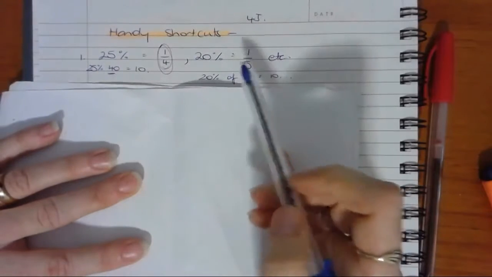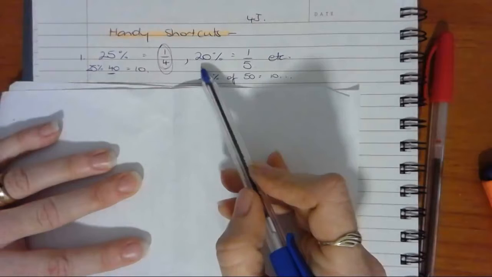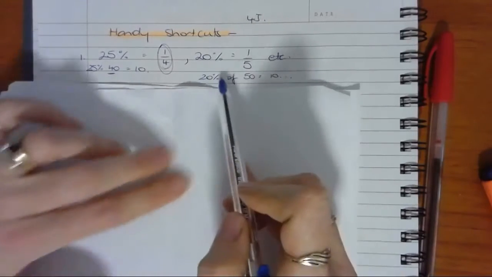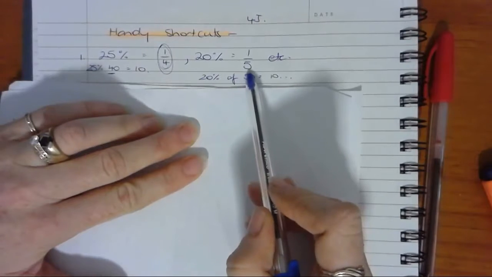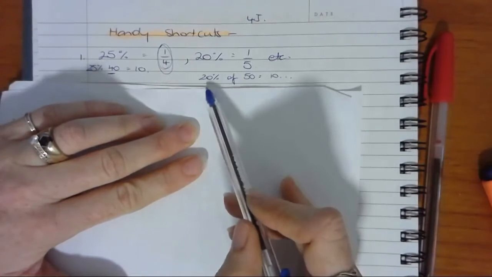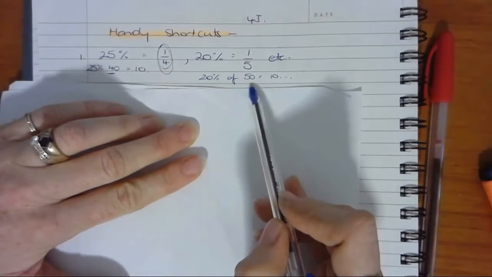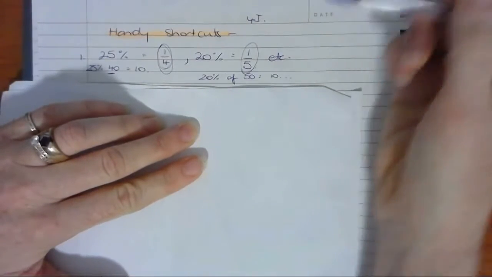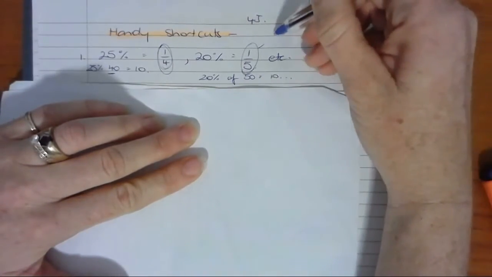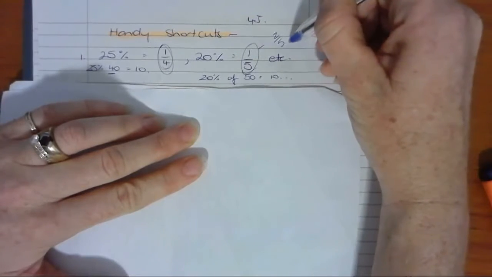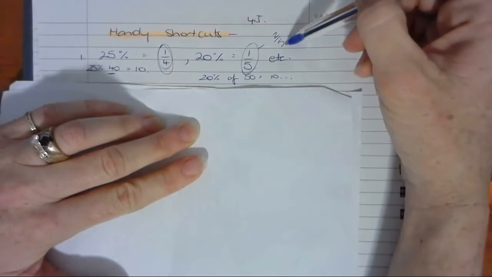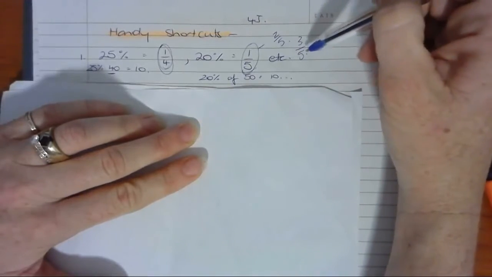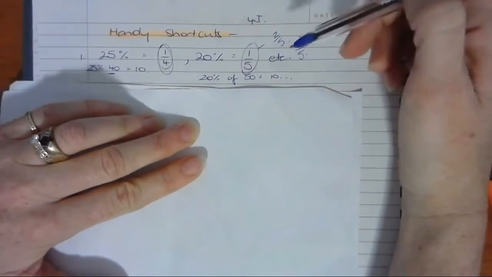Okay? Similarly, if you've got a percentage like 20% equals 1/5, you know that you can just divide the number by 5 and that will get you to your answer. So for example, 20% of 50, divided by 5, that's 10. If you also then think about if you had a question with 2/5, you could find 1/5 and double it. If it was 3/5, you could find 1/5 and triple your answer. Similar thinking for a quarter.